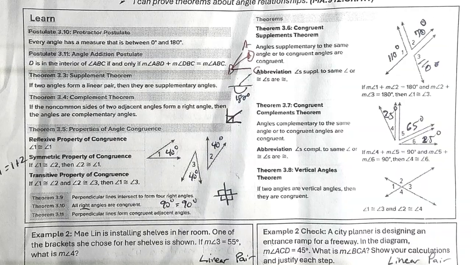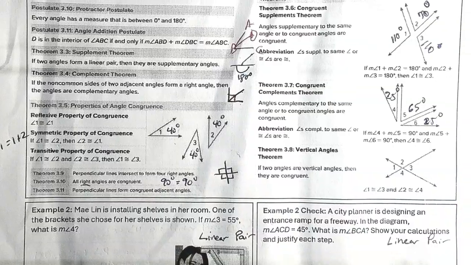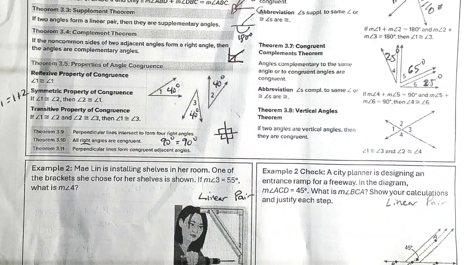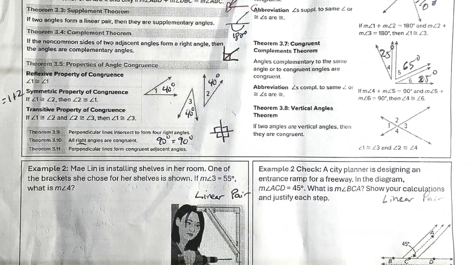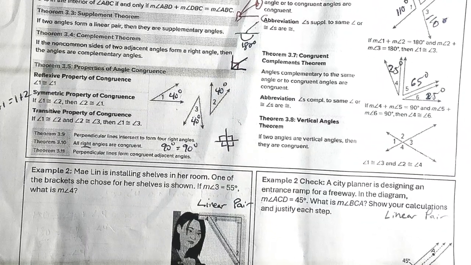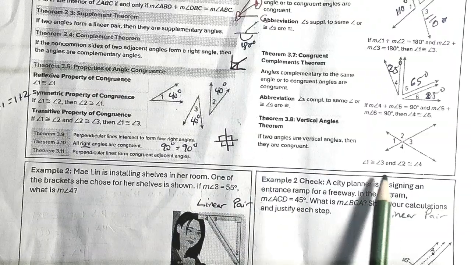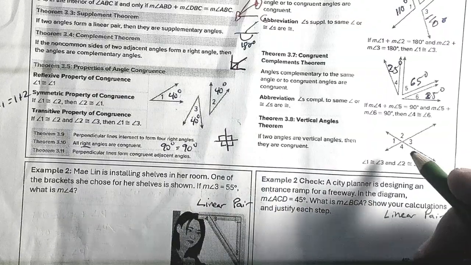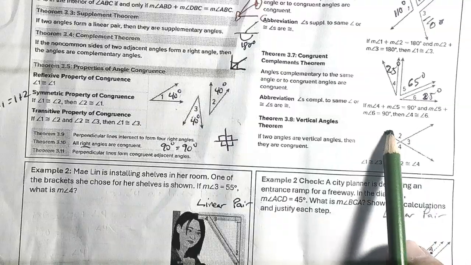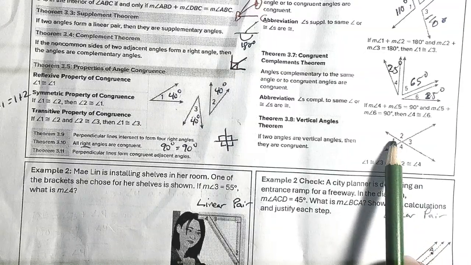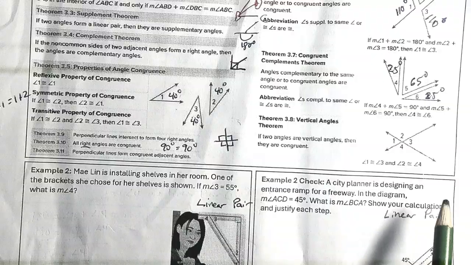Okay, theorem 3.8, the vertical angles theorem, and this is an important one because we will talk about vertical angles all year long. And I mean all year long. If two angles are vertical angles, then they are congruent. So 1 and 3 are congruent. Two lines that cross each other and make the X here, the ones across from each other, left to right, up and down, are going to be congruent.